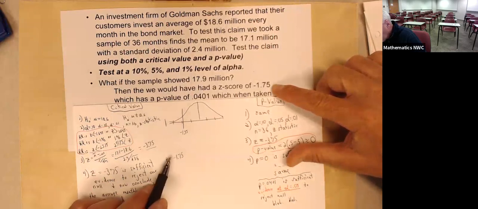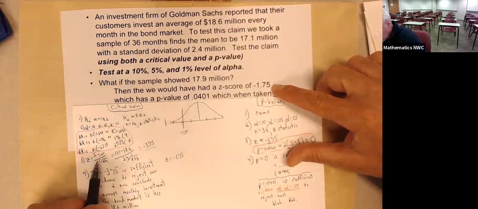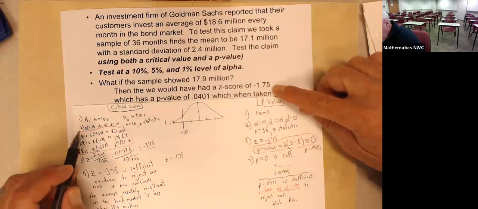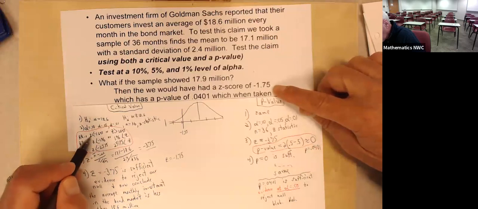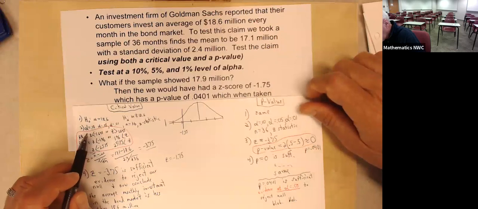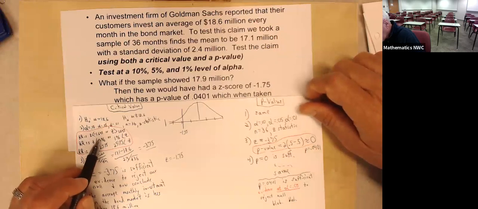It would have also been, in this case, I gotta get my bearings here straight. It would not have been less than those two. It would have been less than just one of them. So I would have had sufficient evidence to reject because I would have been over this one right here, a negative 1.75. And I would list that in that corresponding manner. Okay?